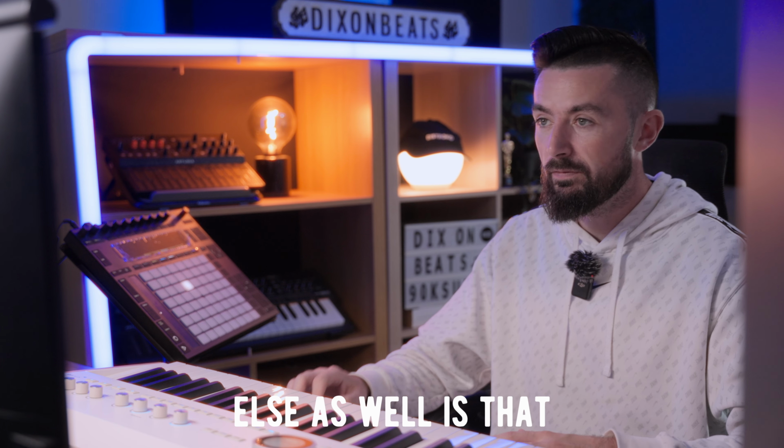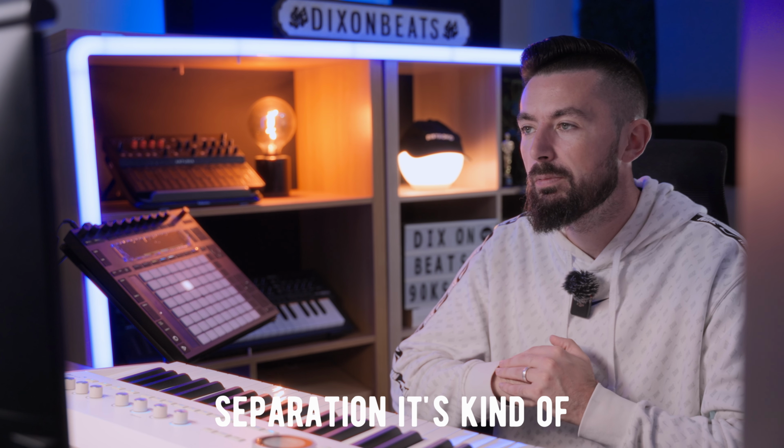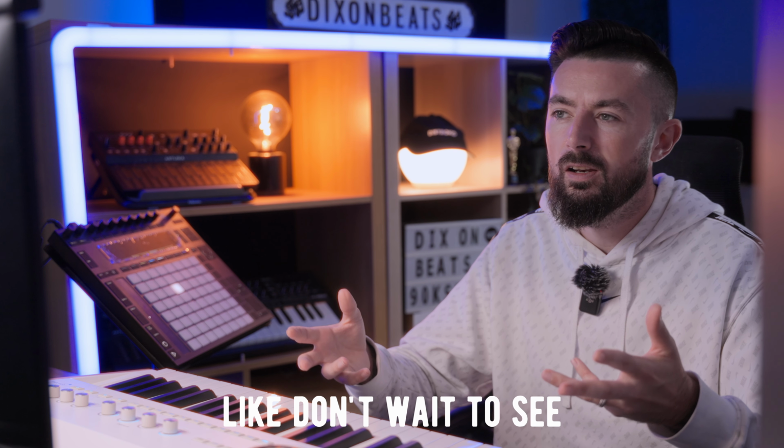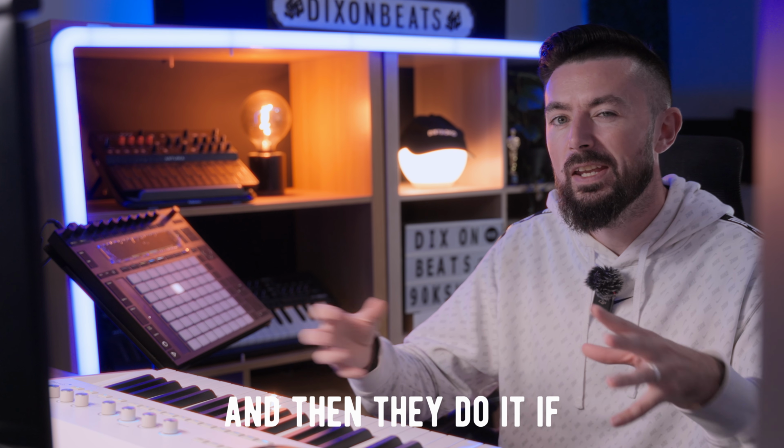Something else as well is that I'm very happy with getting these features like stem separation. It's kind of like Ableton's not being creative, they're just following the leader. They wait to see what everyone else is doing and then they do it, if that makes sense.